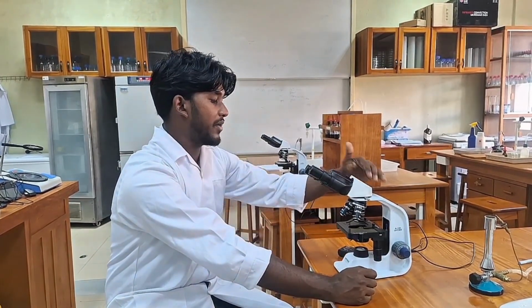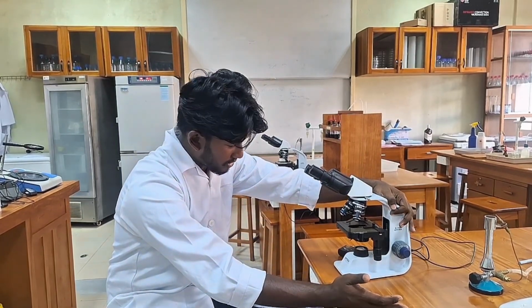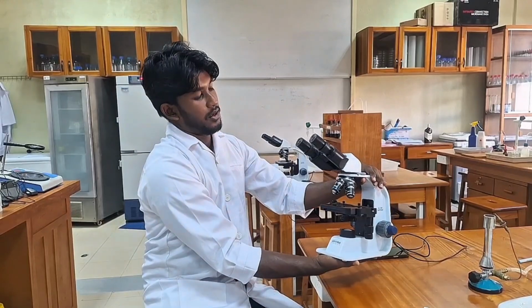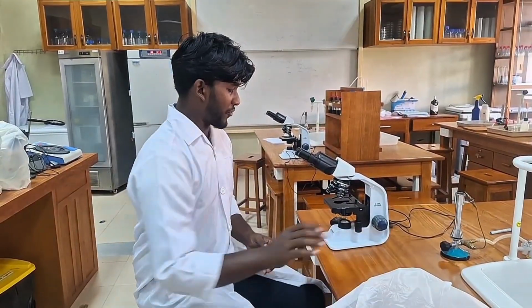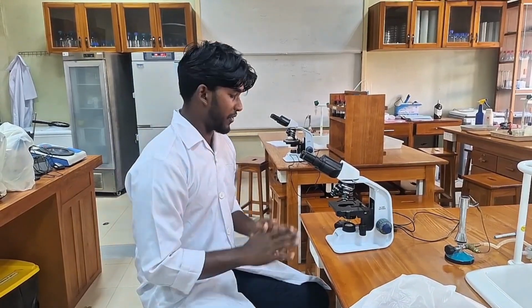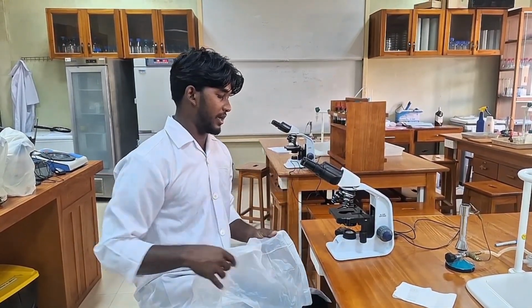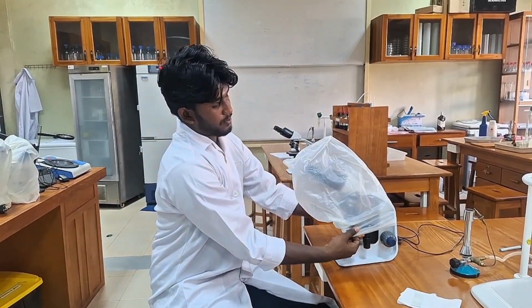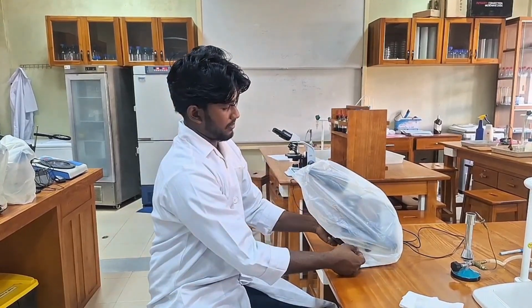That's all. And if you have to move this to some other place, you have to do what I have told you. You have to hold it like this. If you are done using the microscope, we have special covers made to cover the microscope up. We don't let it sit like that. We have to cover it up using this special grade cover, like this.